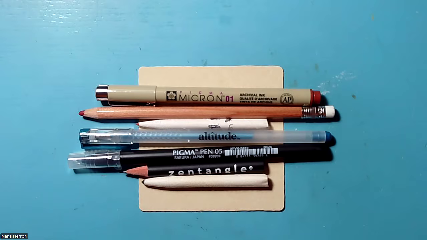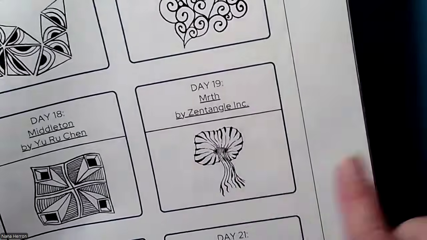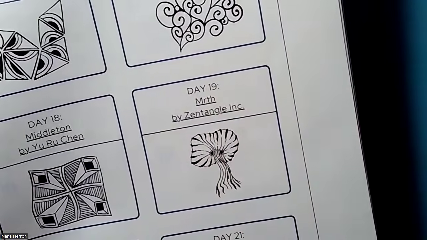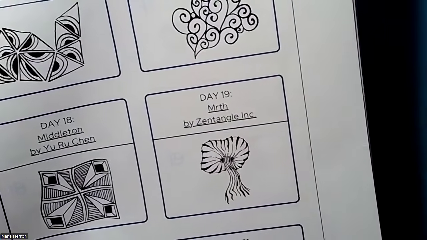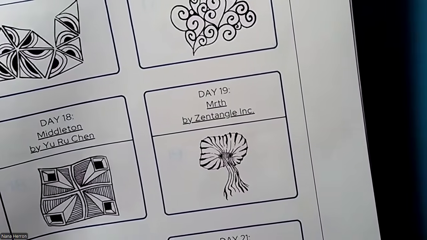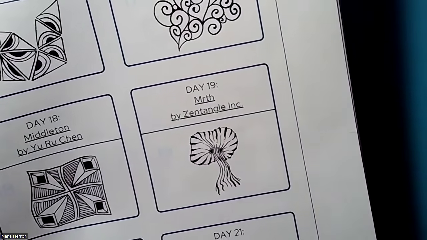If you would like to see the step out, you can link to that through your handout. So day 19, Mirth, you would click on that and it takes you to the step out. And this is a great time to thank Stephanie Jennifer for putting this all together for us.